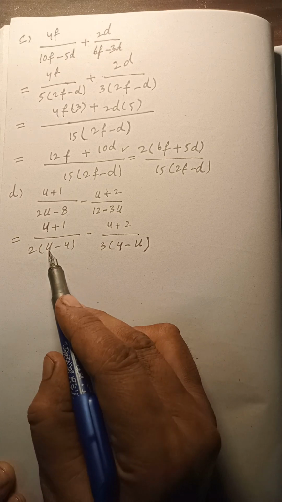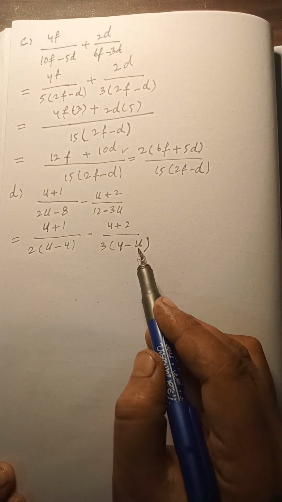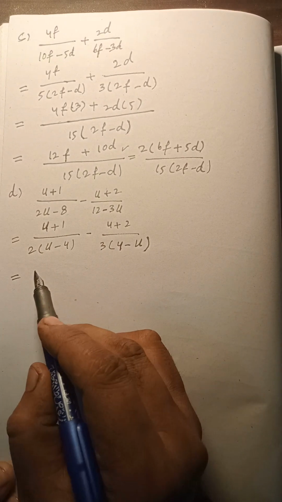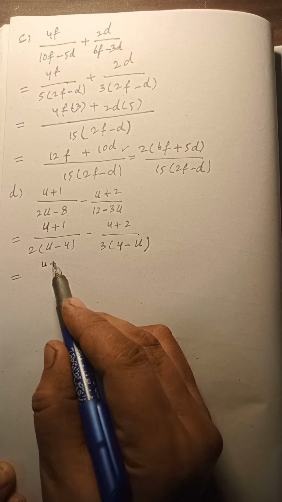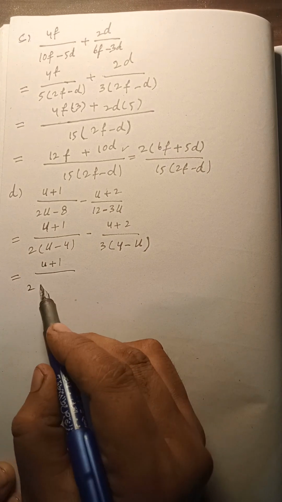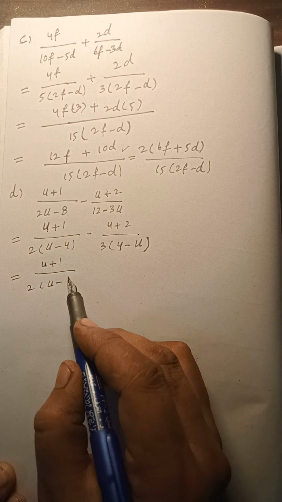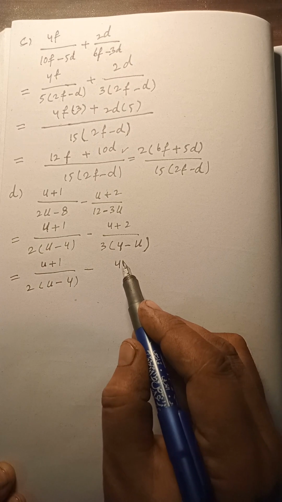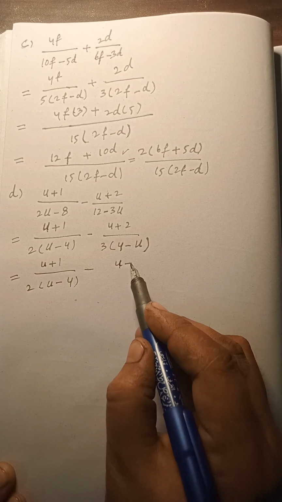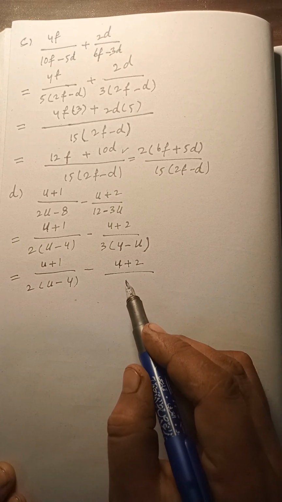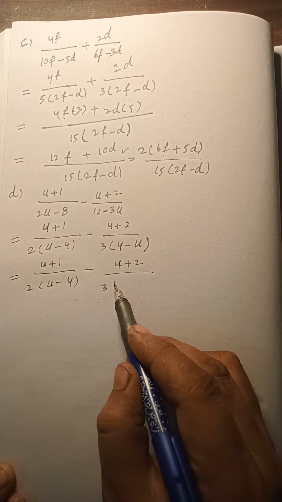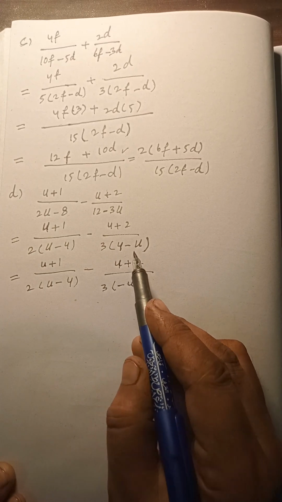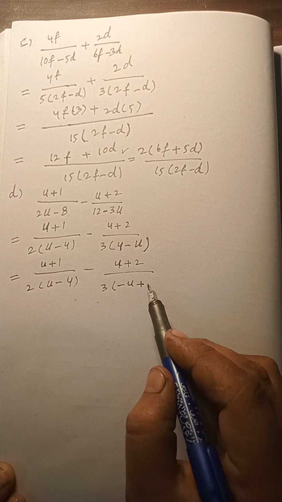Now you see that u minus 4 and 4 minus u need rearrangement. So I am going to arrange these. (u plus 1) over 2 into (u minus 4), and from here (u plus 2) over 3 into (minus u plus 4). This is minus u here and plus 4 here.